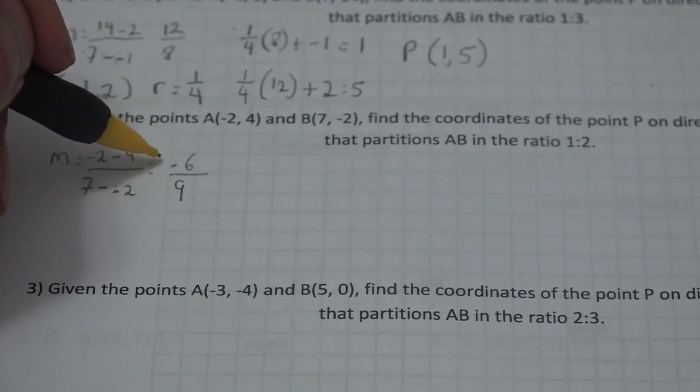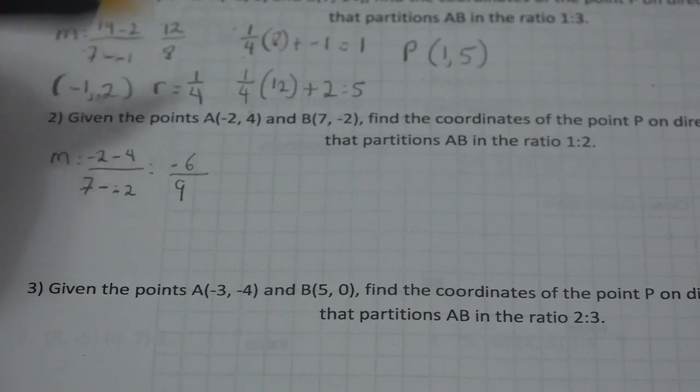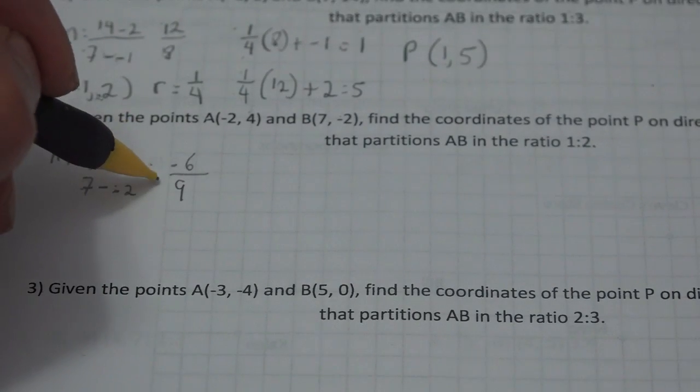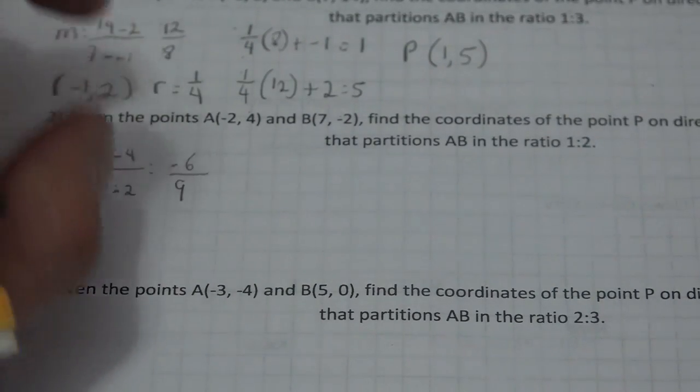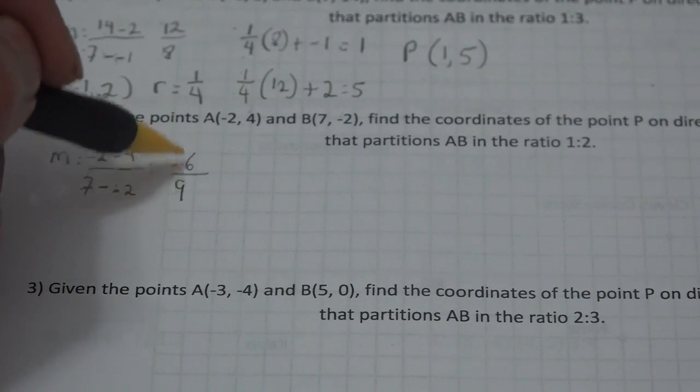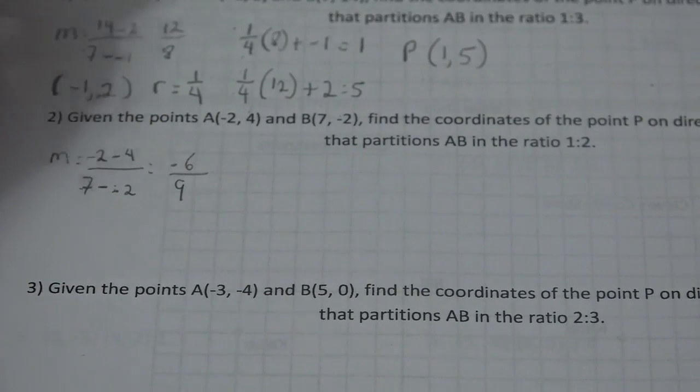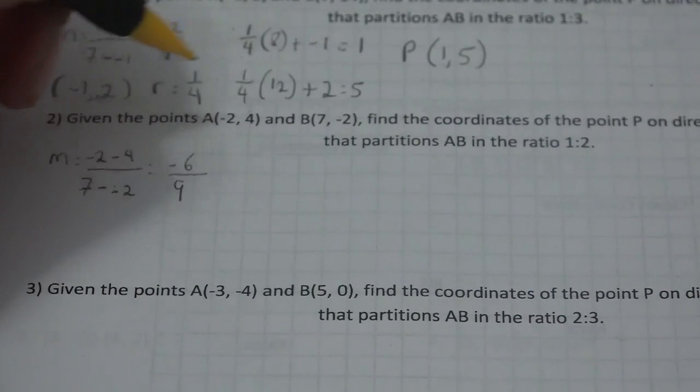Remember, the 6 is the negative. I know that in the past we said, oh yeah, a fraction is negative, so just put the negative symbol in the middle. No, for these purposes, you need to identify which one is positive and which one is negative. Okay, so now we have the slope.